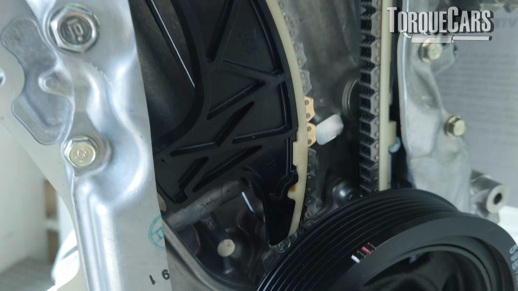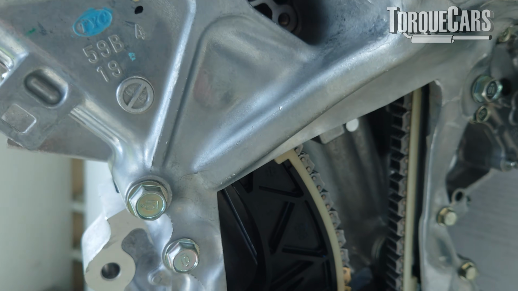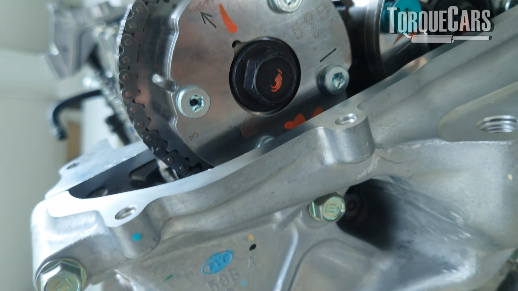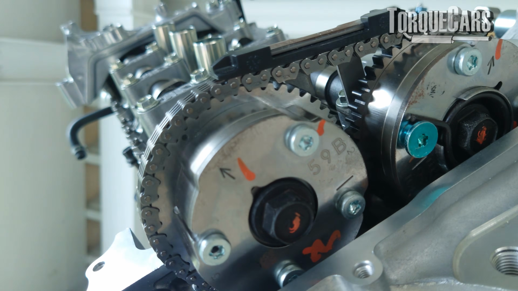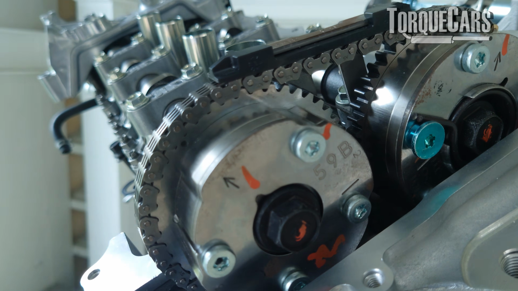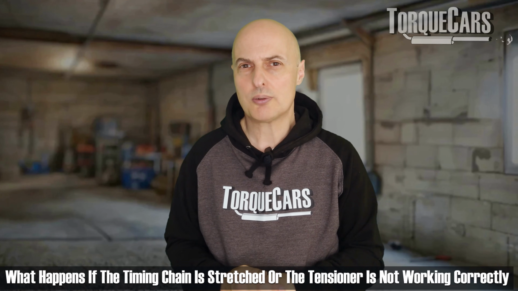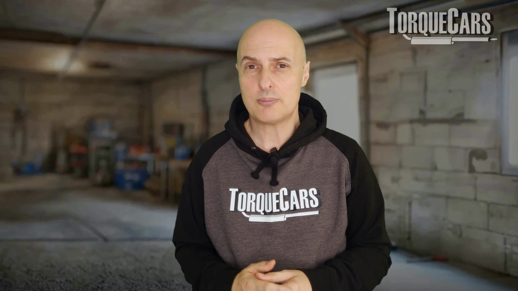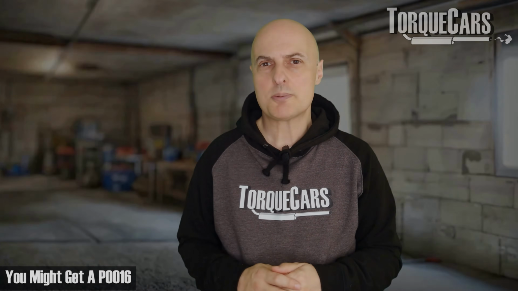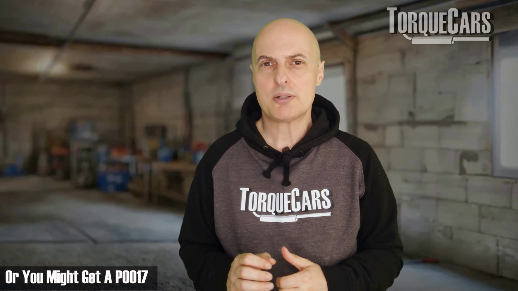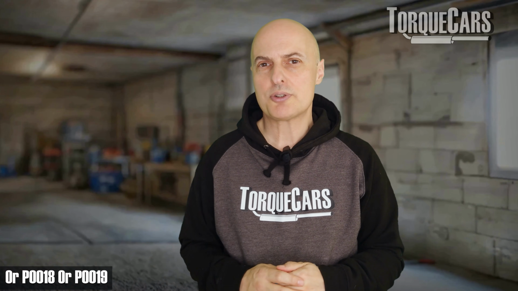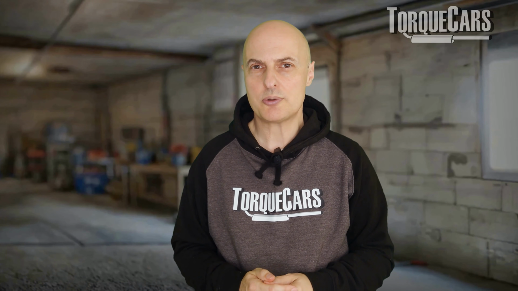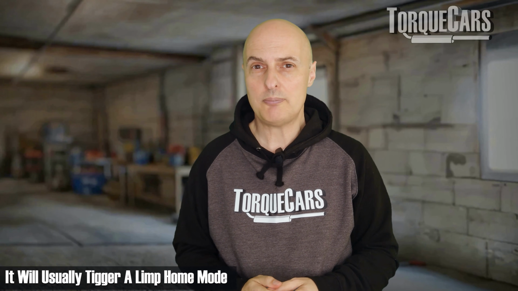The timing chain connects the crank at the bottom of the engine with the valve train at the top and ensures that the opening and closing of valves is all synchronized correctly. If that timing chain is stretched or the tensioner is not working correctly, that can lead to anomalies in the valve timing, and that can lead to similar problems that we've just discussed. You might get a P0016, a P0017, or a P0018 or 19, which indicates there is a crankshaft to camshaft position anomaly that the ECU has picked up on, and that will usually trigger a limp home mode.